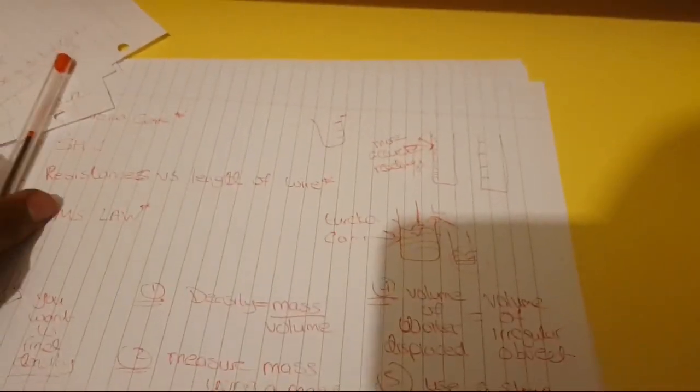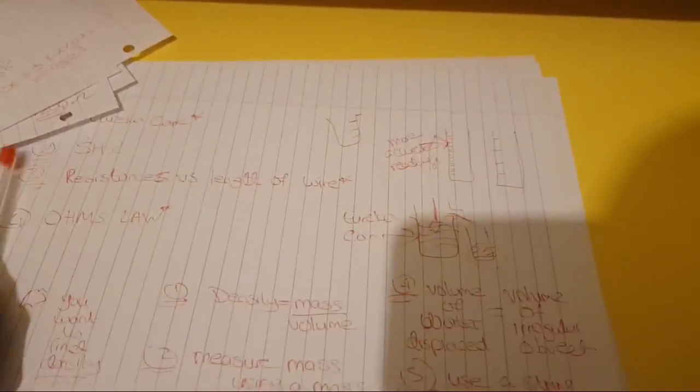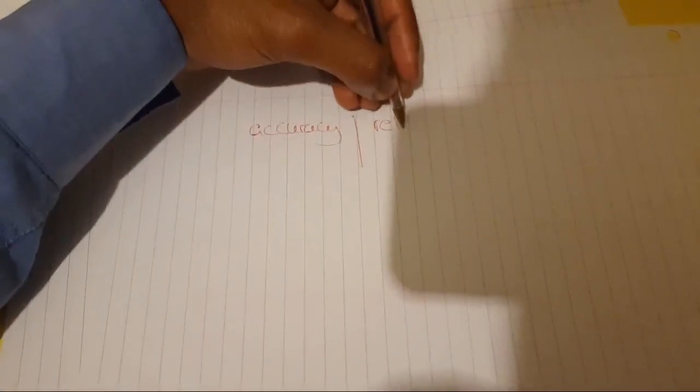So don't get confused between accuracy and reliability. Let me know if you want me to go back. But yeah, accuracy and reliability. You have to know this for every single practical question, so it's worth knowing. A mass balance is just something which you weigh your food on. Well, weigh is the wrong word, but I'm just using it to make sense.